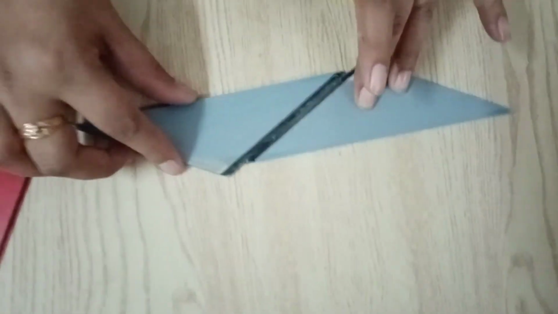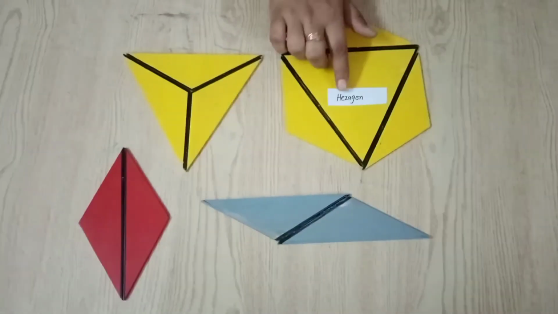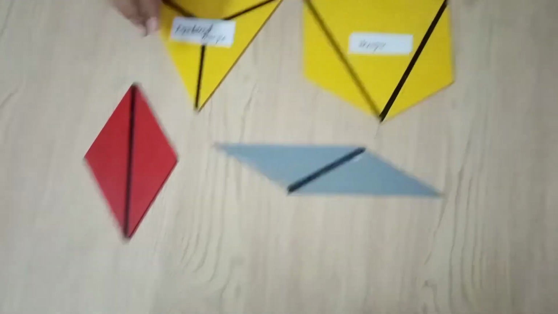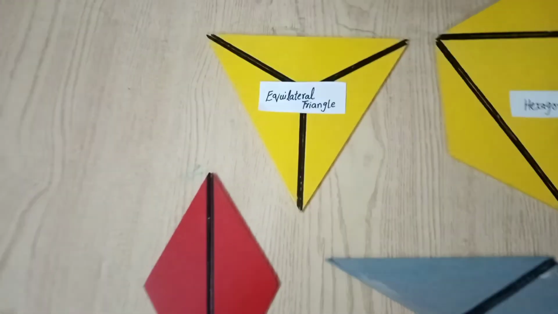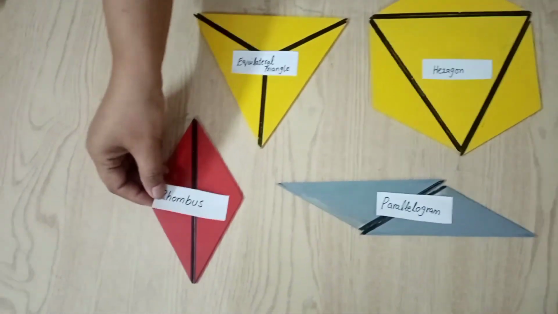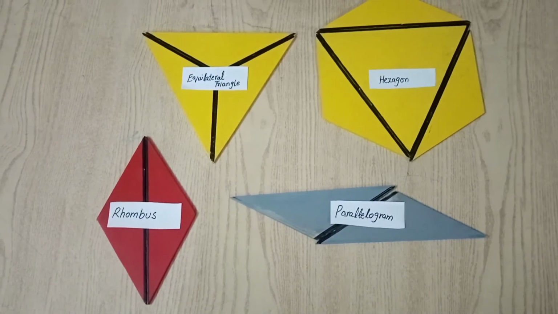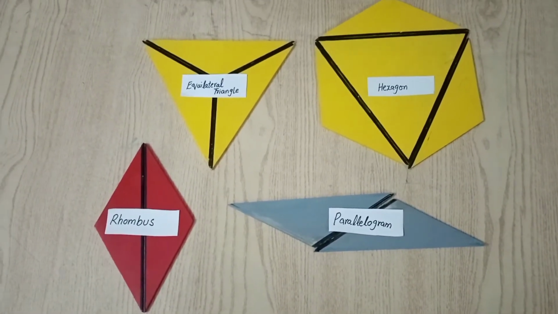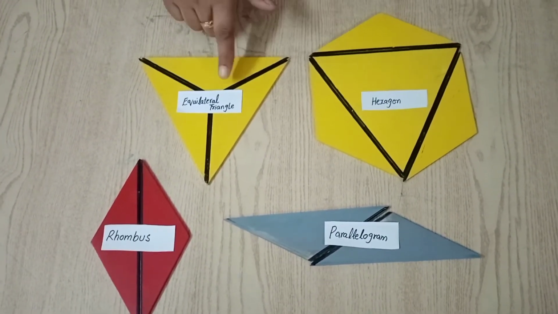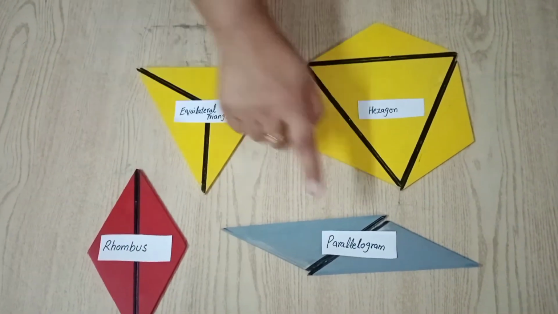Two isosceles triangles are making one parallelogram. Hexagon, equilateral triangle, parallelogram and rhombus. So we discovered that with the help of large hexagonal box, we can make four different shapes: hexagon, equilateral triangle, rhombus and parallelogram.